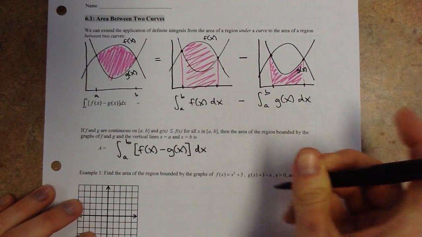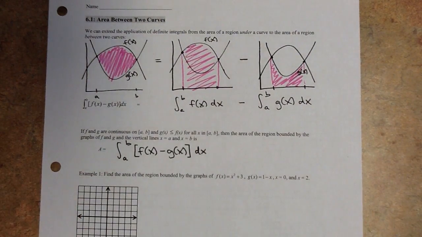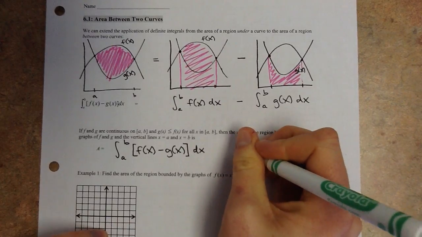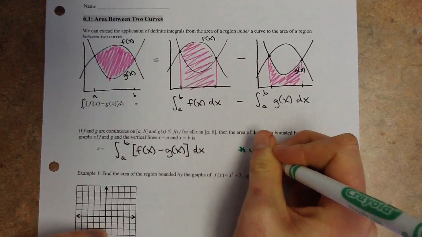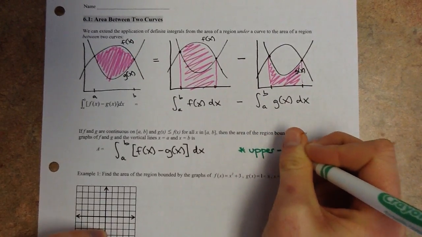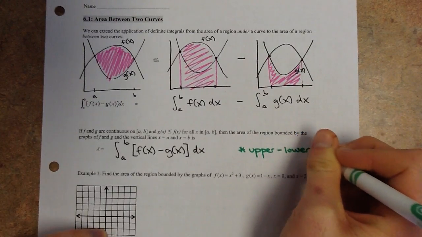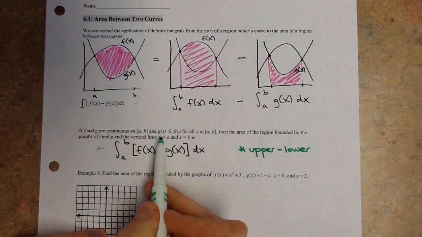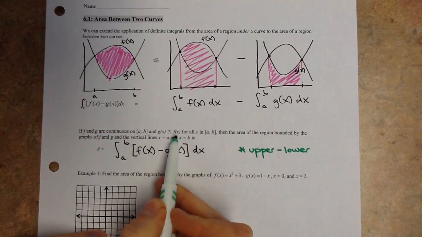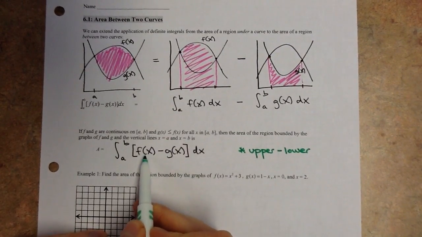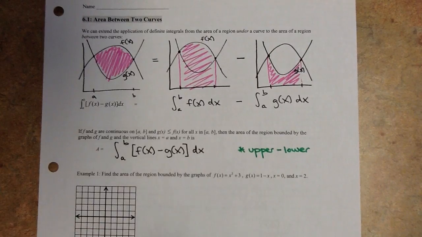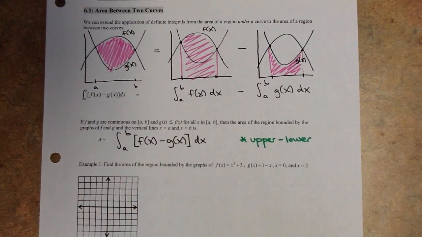Okay, so here is something that is super, super important to remember. If you've got this formula, all you need to remember is that it's going to be the upper function minus the lower function. Every single time, because we mentioned in here that g is smaller than f, which makes f the upper function, and it's always going to be f minus g. So upper minus lower every time. Otherwise, you would get the opposite of what you're looking for.